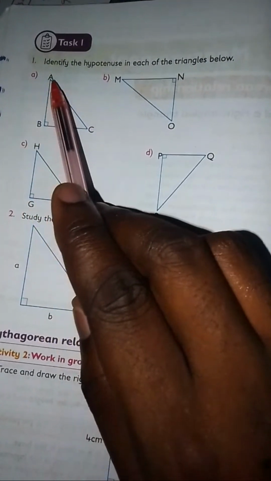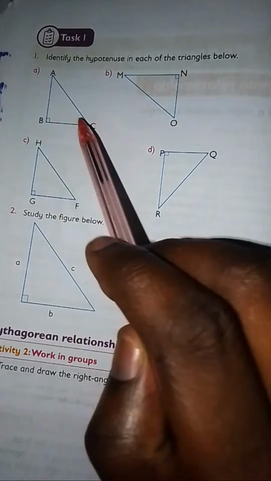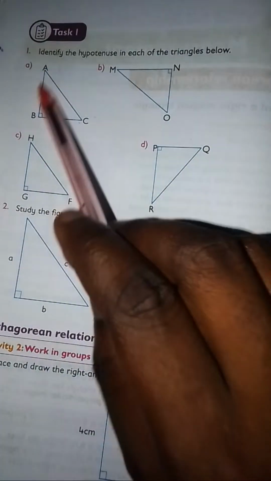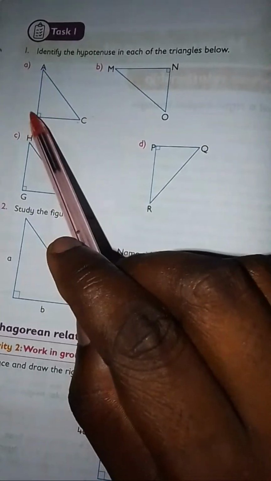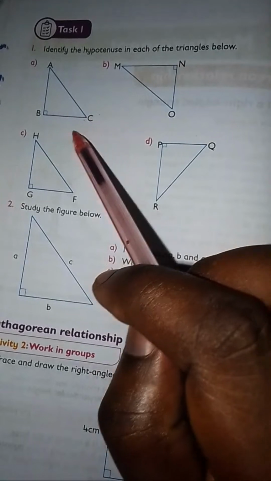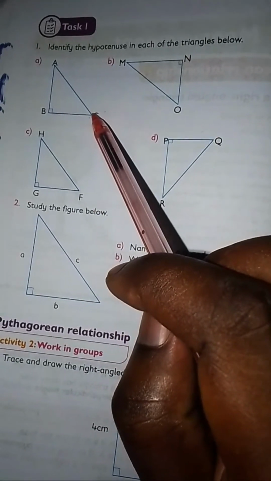Like part A, we have point AB, we have BC, and we have CA. Identify the hypotenuse, please. AB, BC, CA. Which points are the hypotenuse? Just write on the comment section, please.